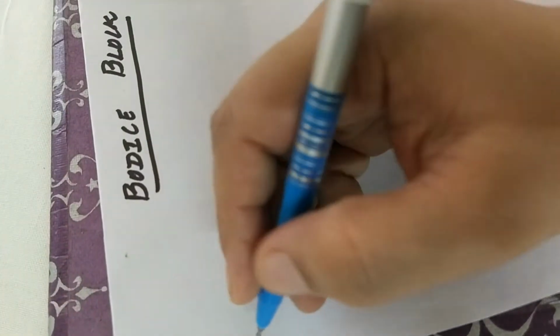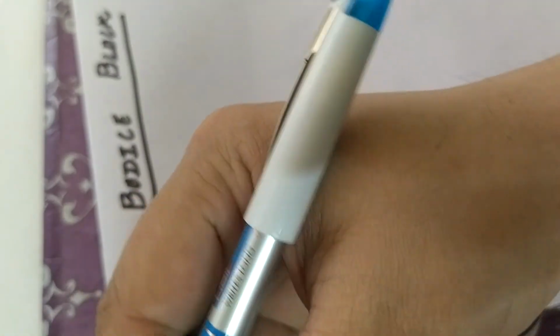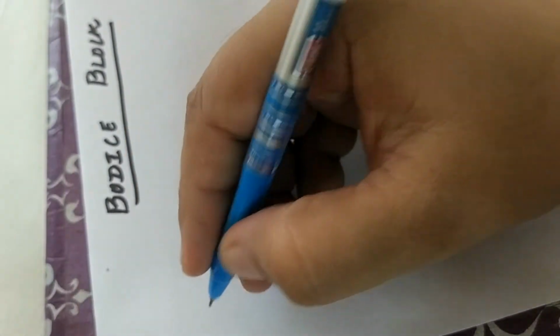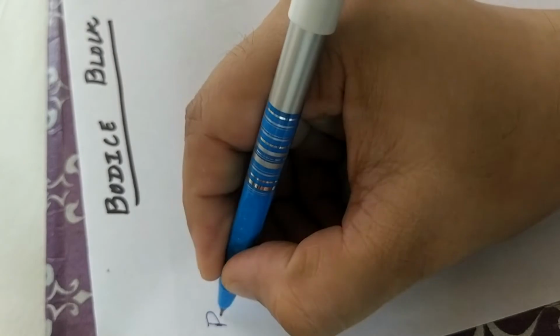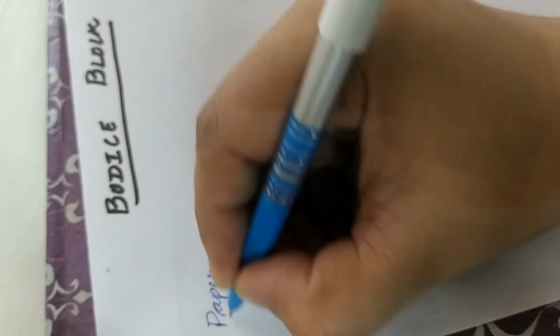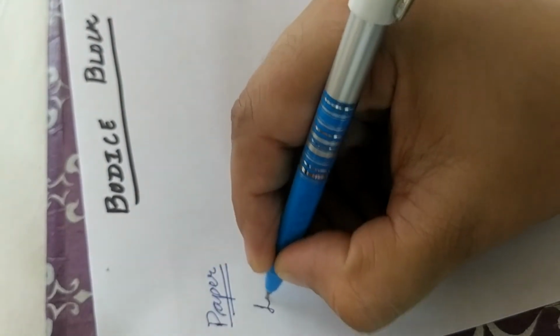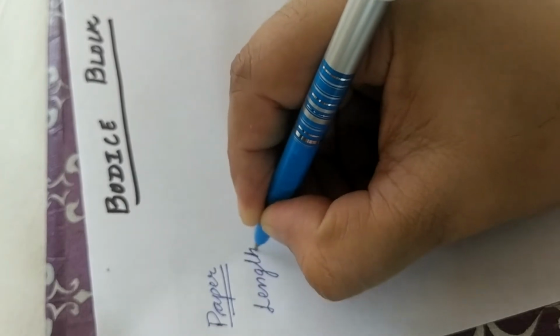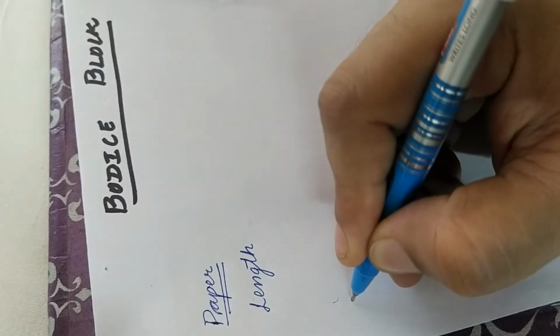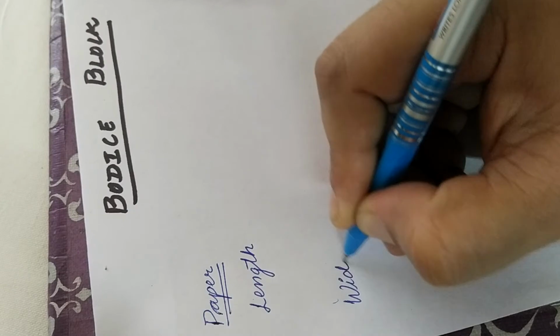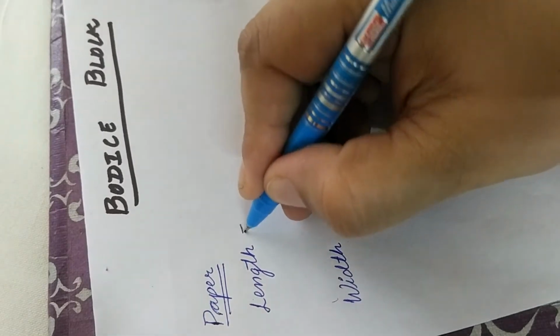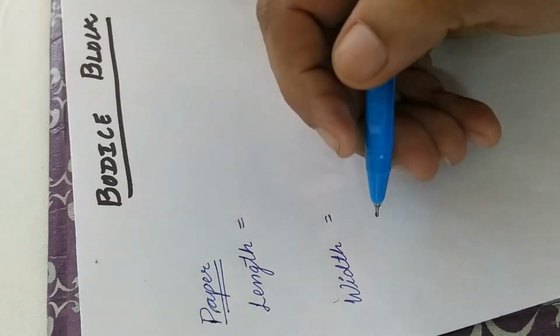So here I am writing down the size of the paper that I need for the development of a block. A paper needs to be cut and it will have a length and it will have a width. That needs to be clearly understood before the development of a block.